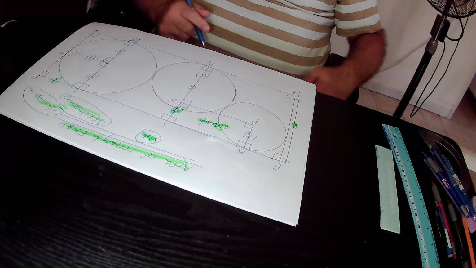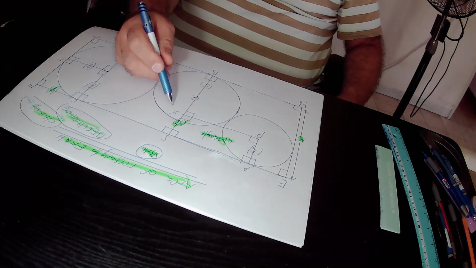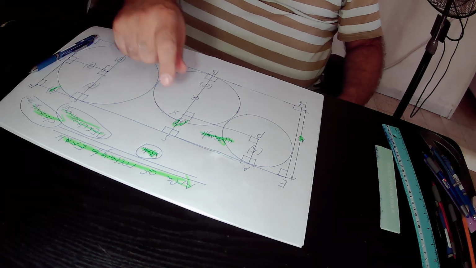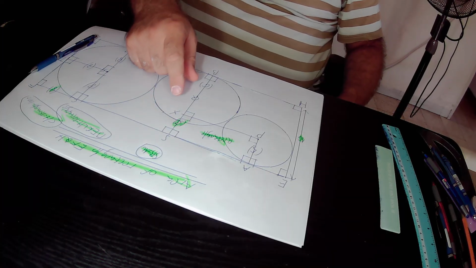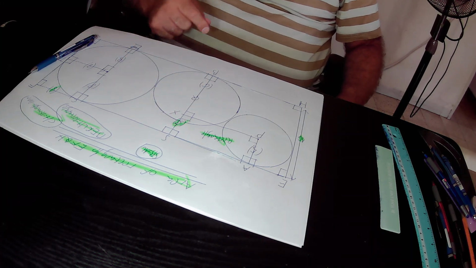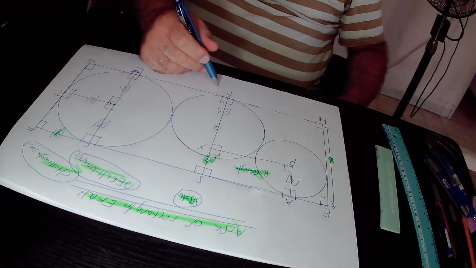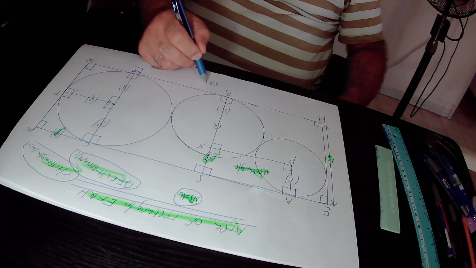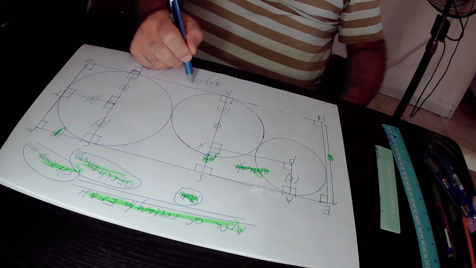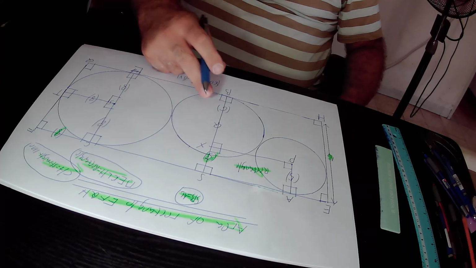What is the length of this missing element XQ? From the drawing it is very easy to see that XQ equals SB minus SX minus QB. So we should find out that the length of XQ is equal to SB minus SX minus QB.